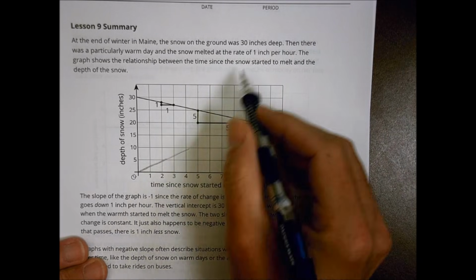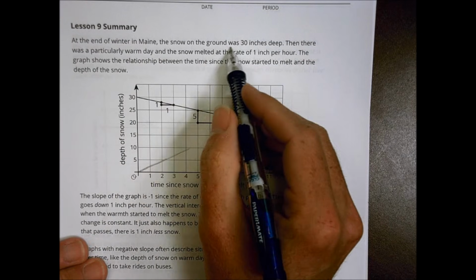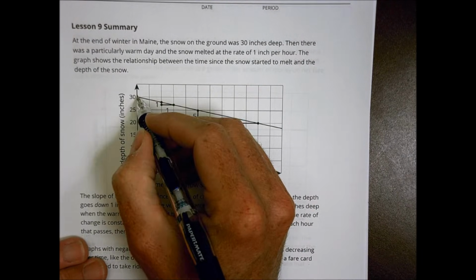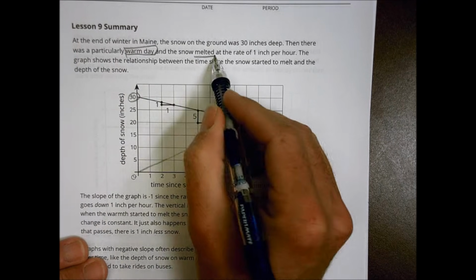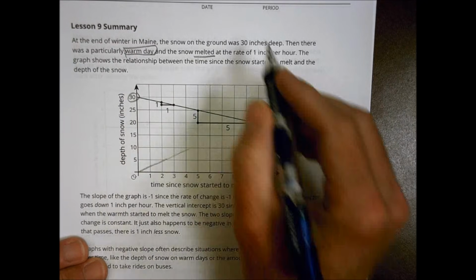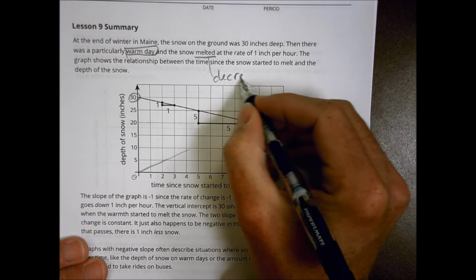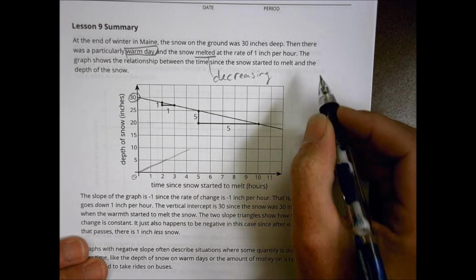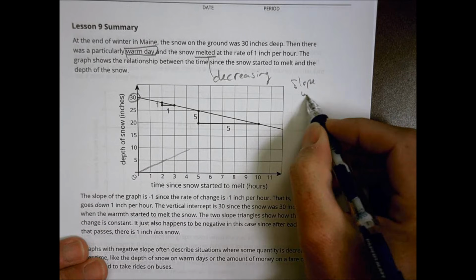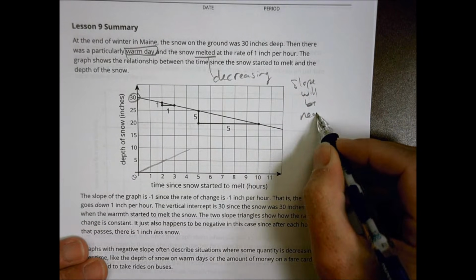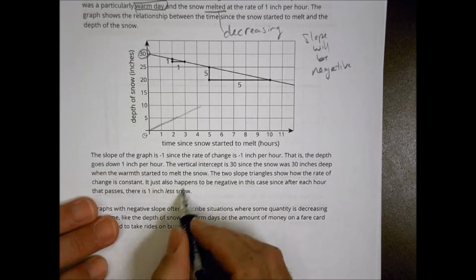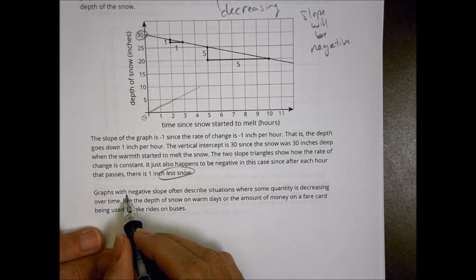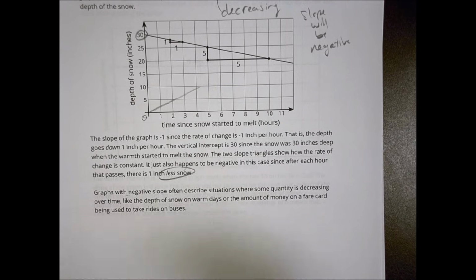Well now this snow here says that it's already 30 inches deep on the ground, but then it gets warm and it starts to melt. Well, if it's melting, we're going to be decreasing. And decreasing is okay. It just means my slope will be negative. And that is all right. Okay? If I have less snow, I'm going to be decreasing. I'm going to end up with a negative slope.